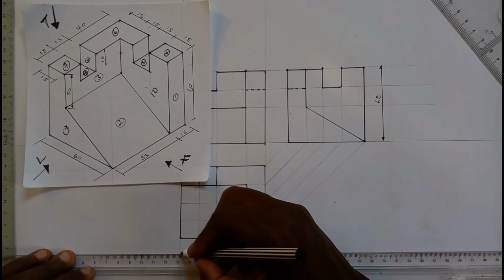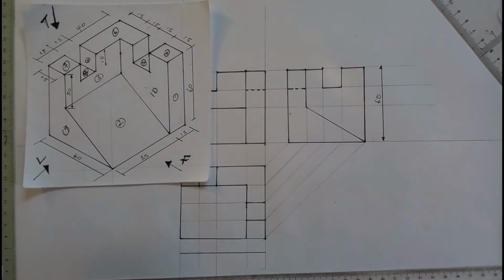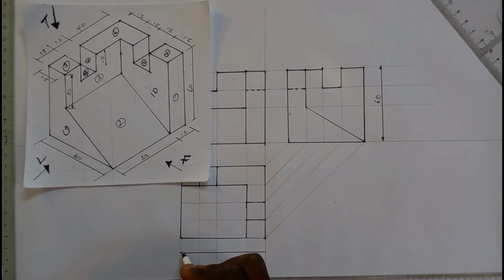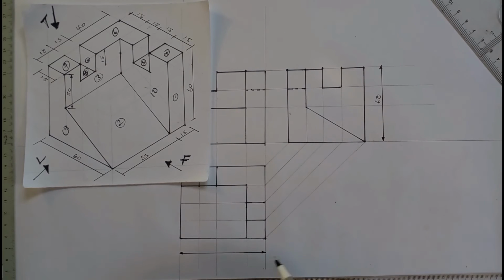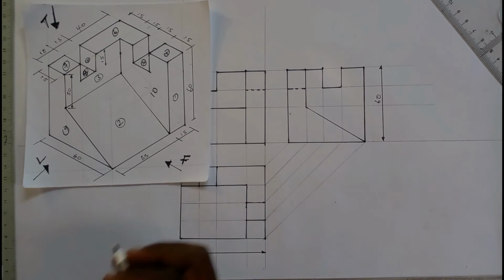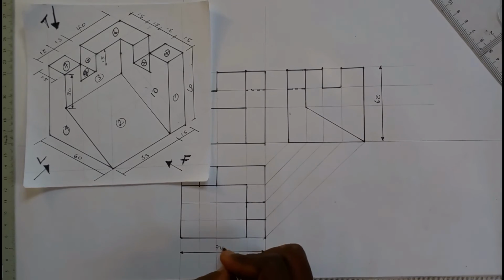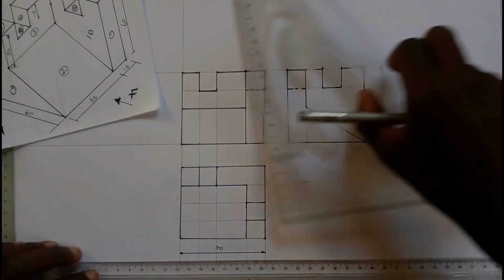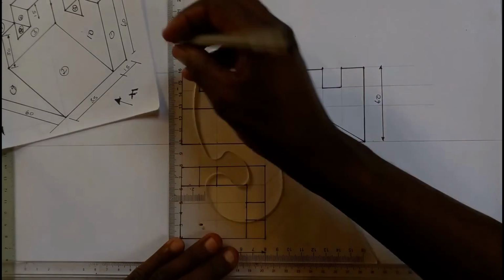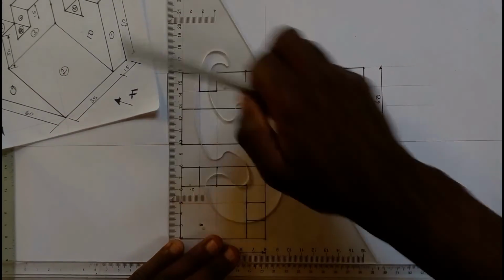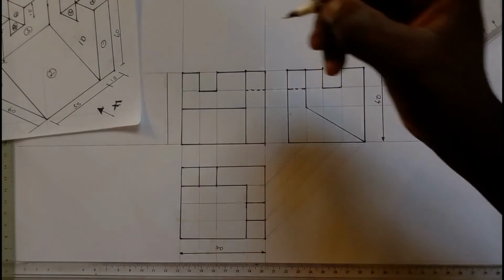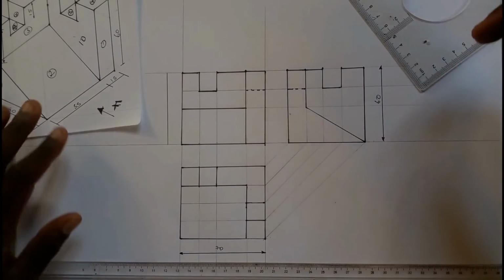Come to the plan and go to the total width. So this is, okay, this is actually the length. Okay, so the length is 70. Okay, then to the front view, I'm going to put the width. Okay, we already have the height right here.